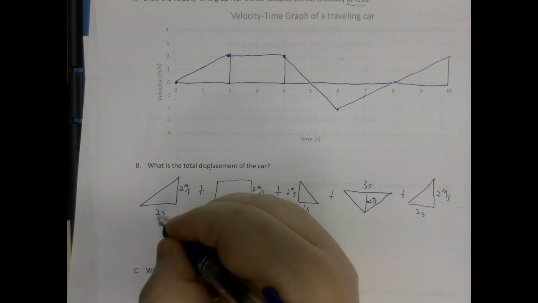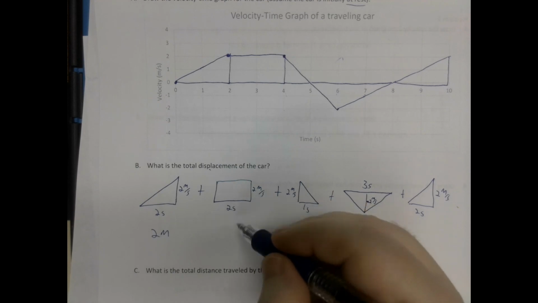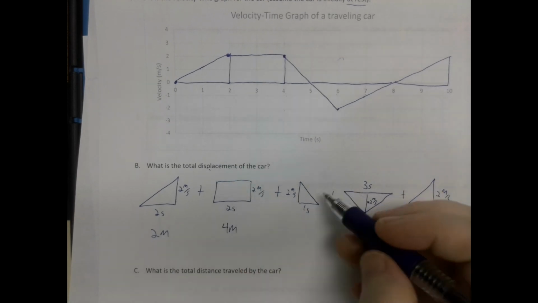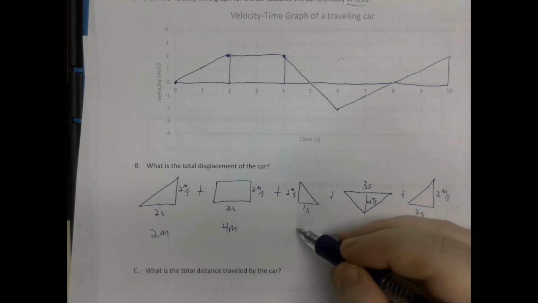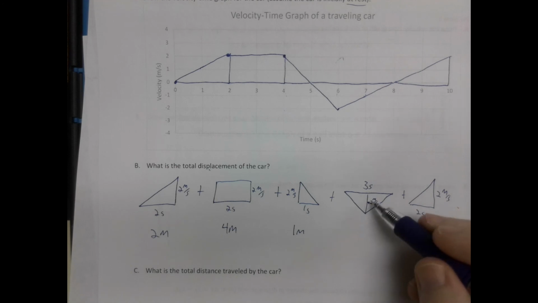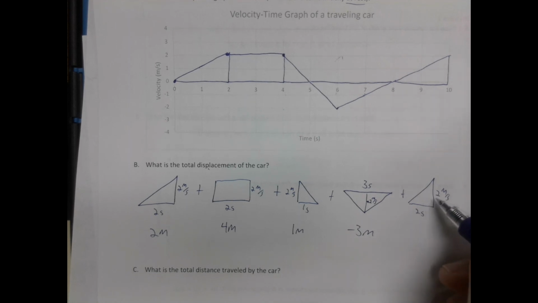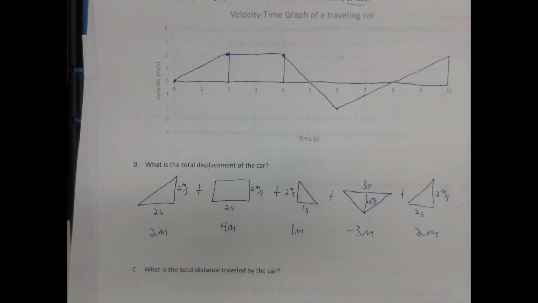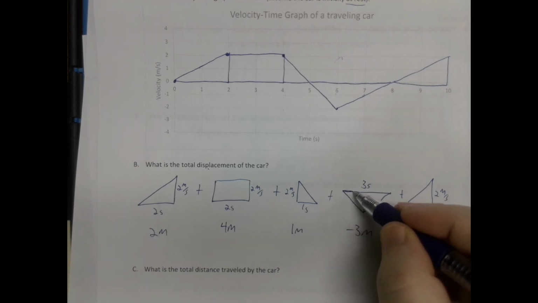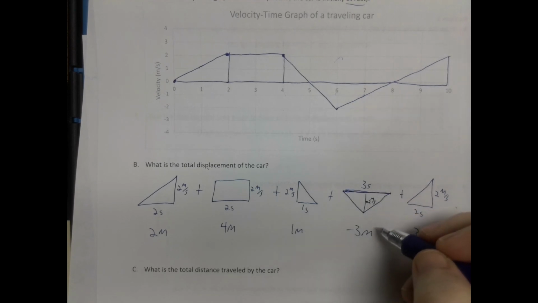So a half times 2 times 2, just 2 meters. 2 times 2, 4 meters. A half times 2 times 1, just 1 meter. A half times -2 times 3, so that would just be -3 meters. And a half times 2 times 2, 2 meters. So the base here is 3, and the height is -2.